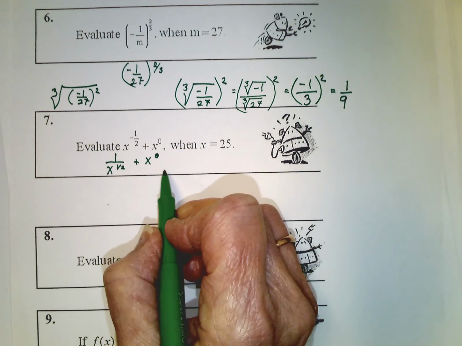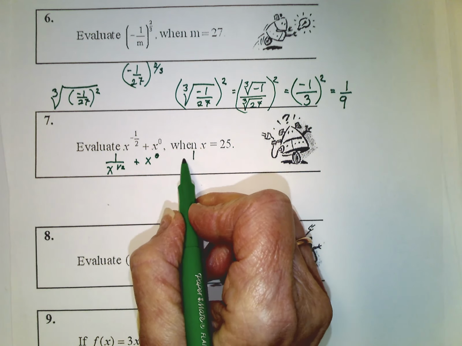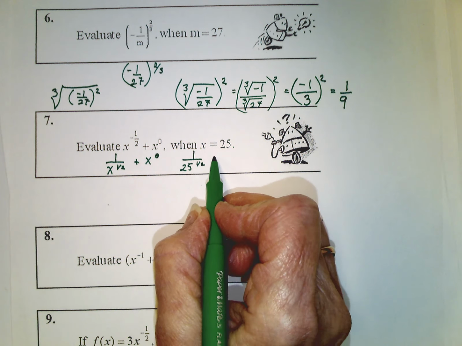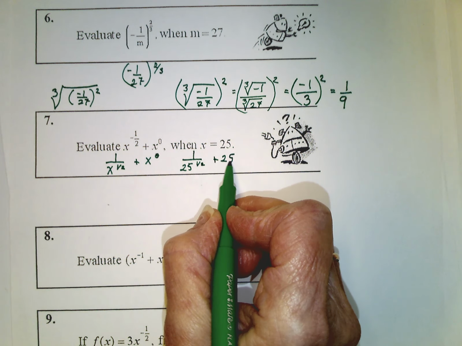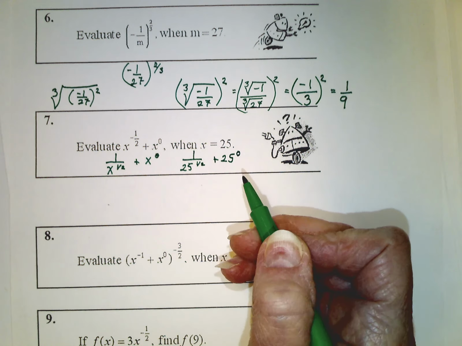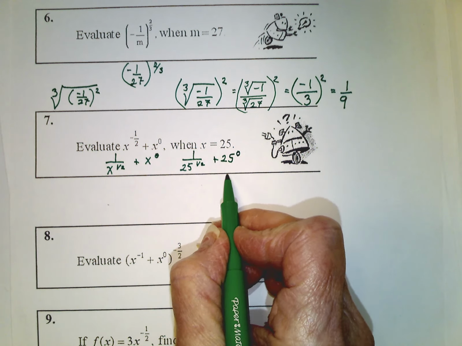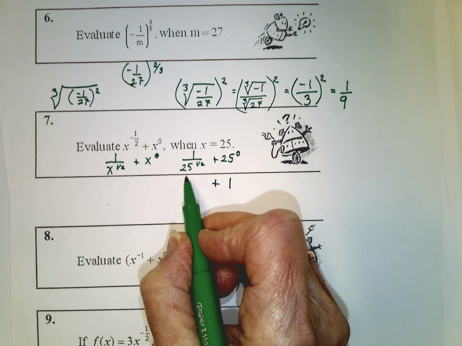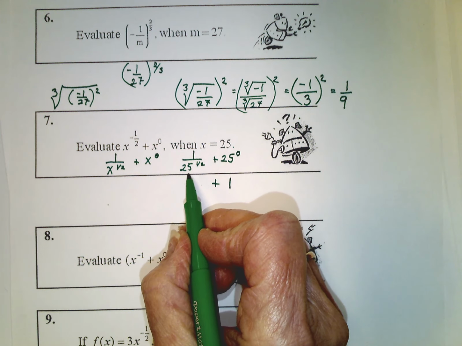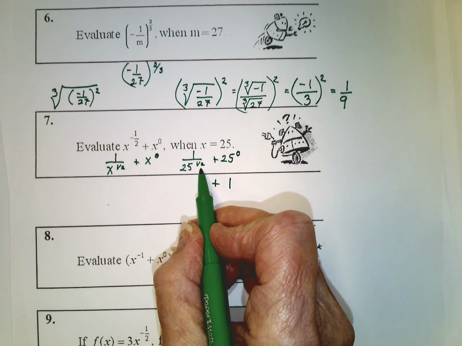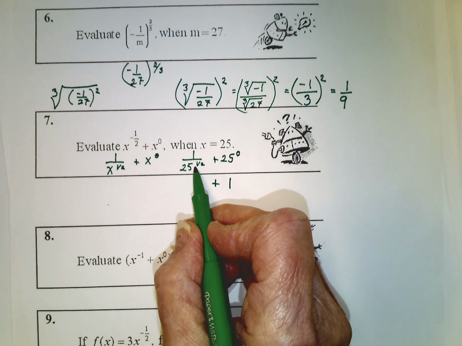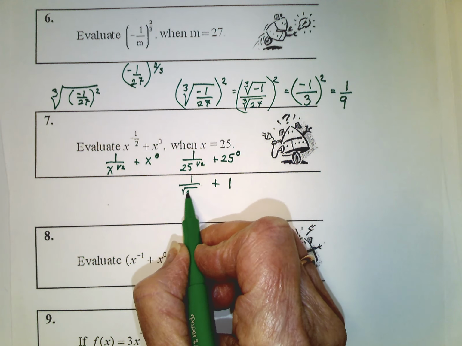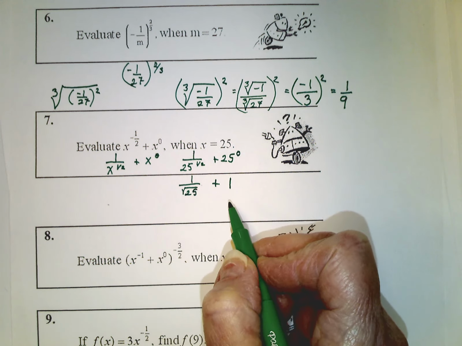And now I'm going to plug in the 25. Well, the 25 to the 0 is easy. That's going to be a +1. And 1 over 25 to the 1/2, as long as you know that that 1/2 means the square root, this problem just got a lot easier.